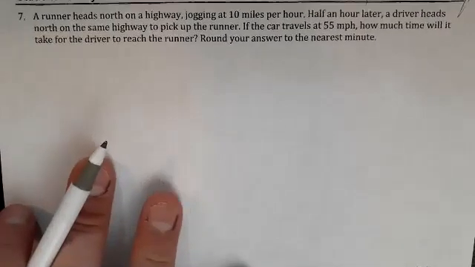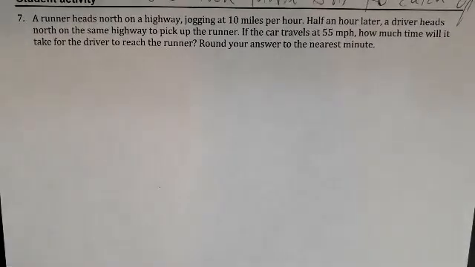So a runner heads north on a highway jogging at 10 miles per hour. Half an hour later, a driver heads north on the same highway to pick up the runner. So if a car travels at 55 miles per hour, how much time will it take for the driver to reach the runner? Round your answer to the nearest minute.